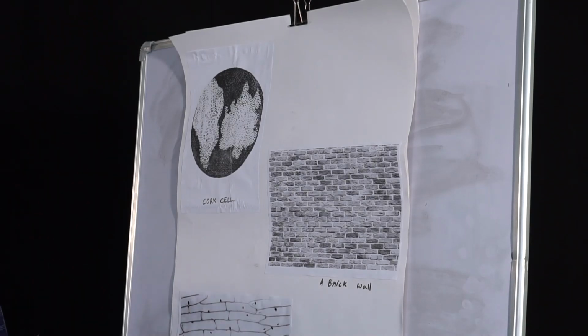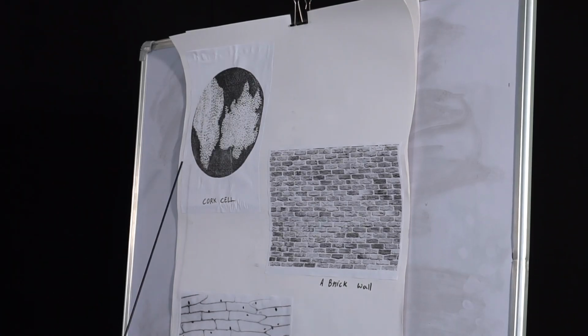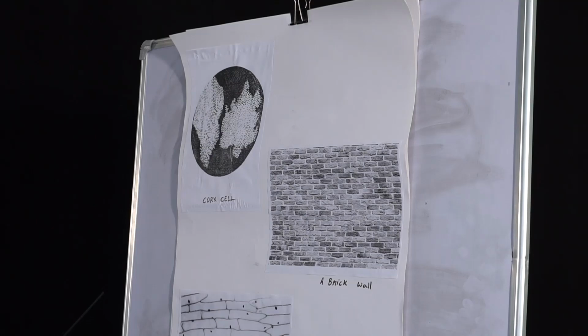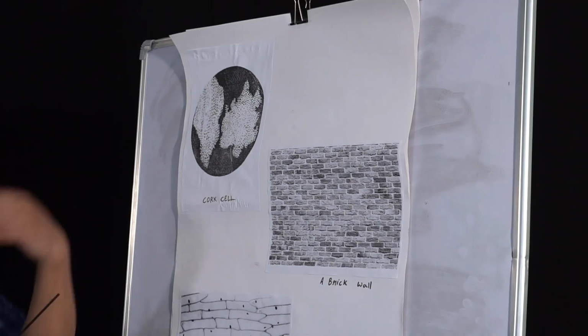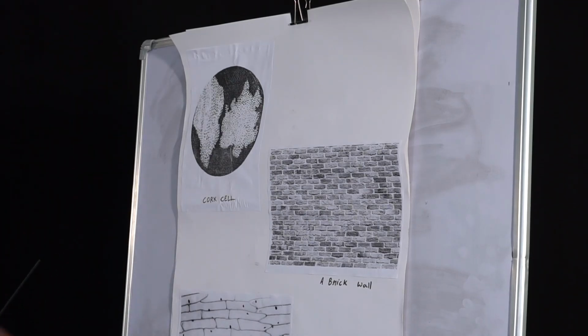Now, what does this drawing look like? If you look carefully, it looks like a honeycomb, right? We Nagas are very familiar with honeycomb.